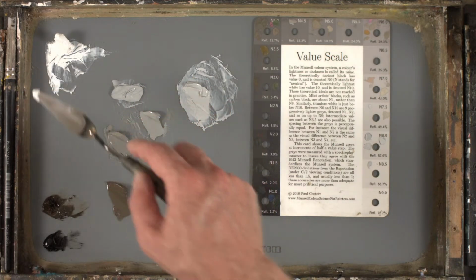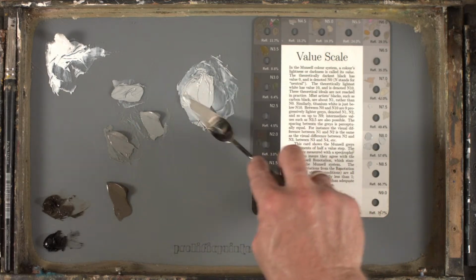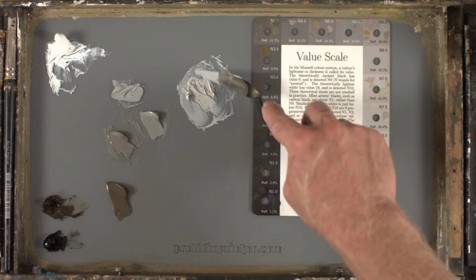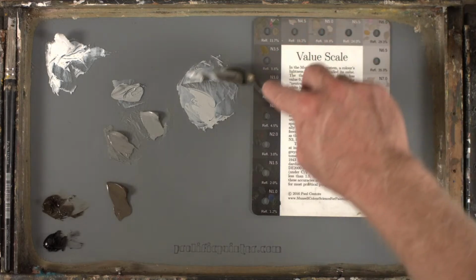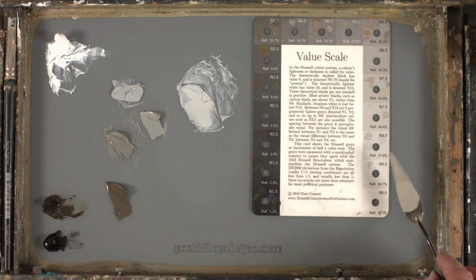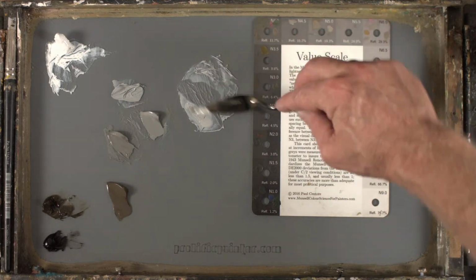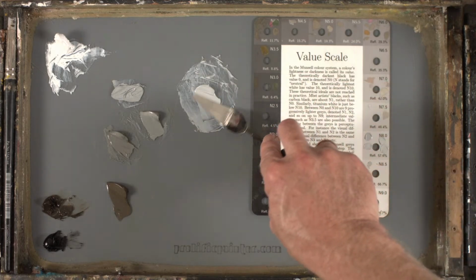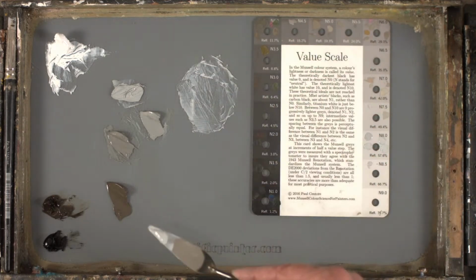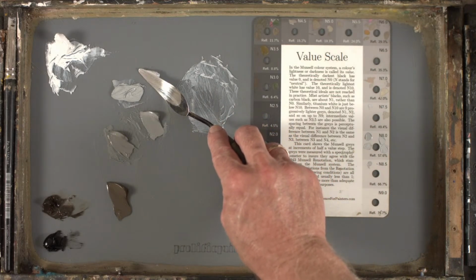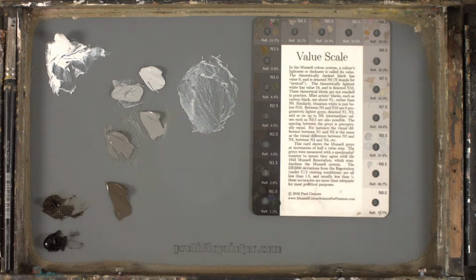Still a bit dark. The main thing is that you don't want to run out of any of these. You want enough to paint with. So if you find yourself running out by mixing from your original splodges, then just mix from scratch. So that's my 8, so I'm going to put it slightly to the right and above.